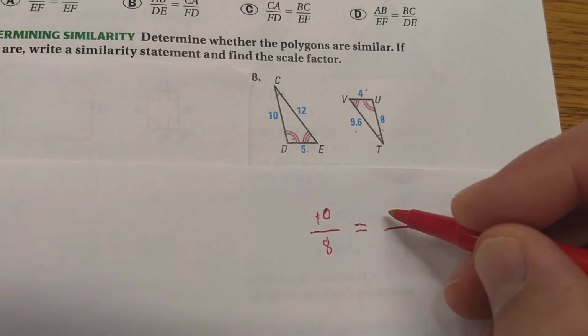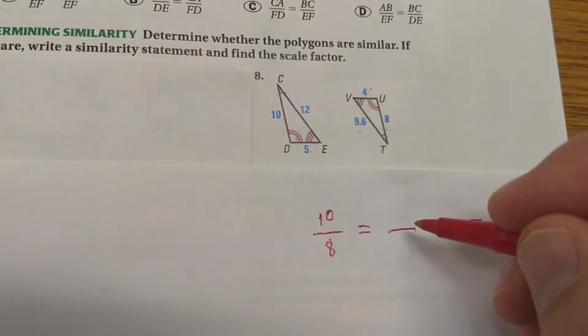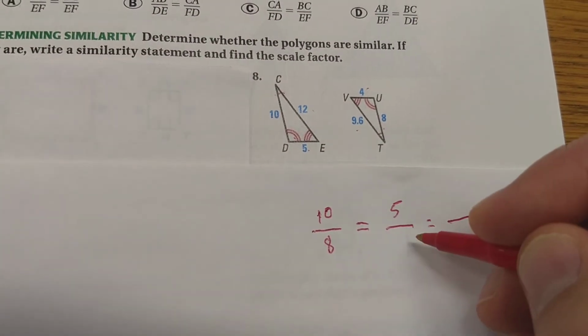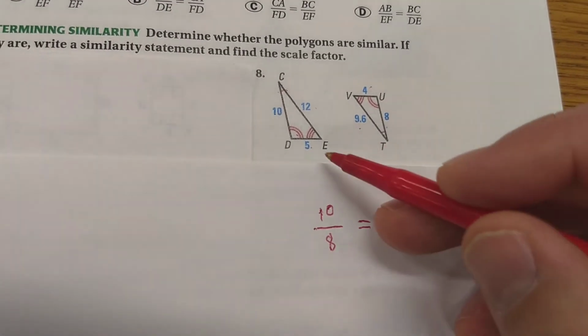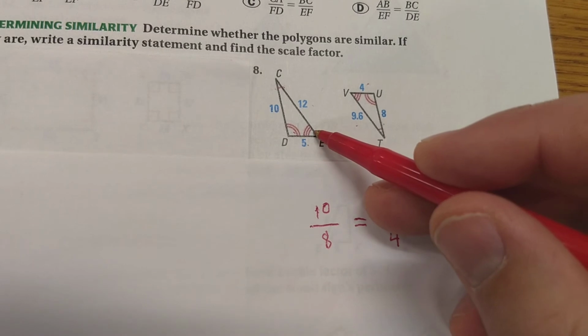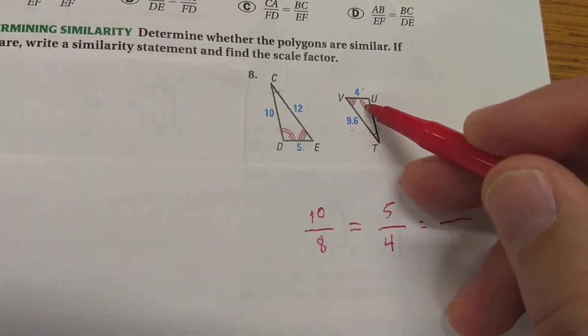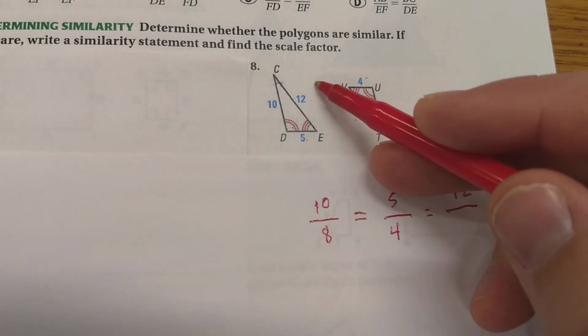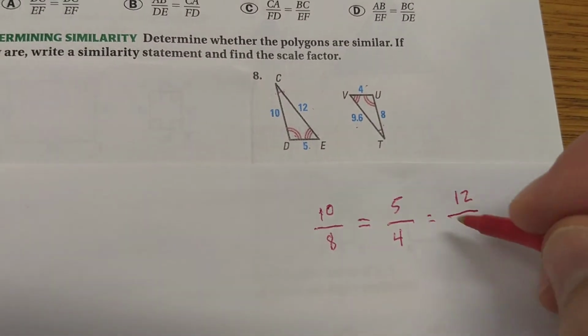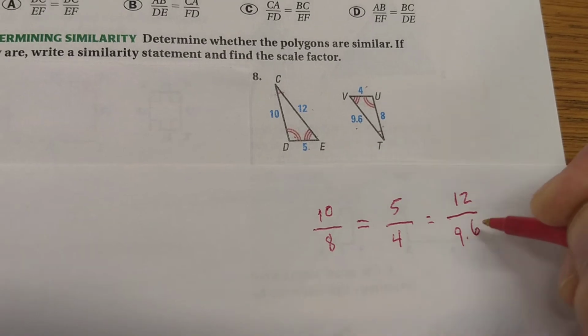Let's take a look at this next one. Let's do 5. 5 is the smallest side here, so it must match up with the smallest side here. Again, we could also say it's in between the second and third angles, two arcs, three arcs. And then finally we've got 12 from the large triangle, and we're going to have that correspond with 9.6 from the smaller triangle.